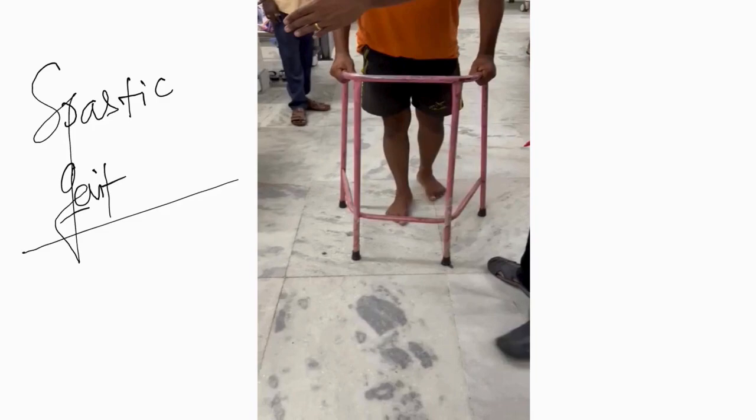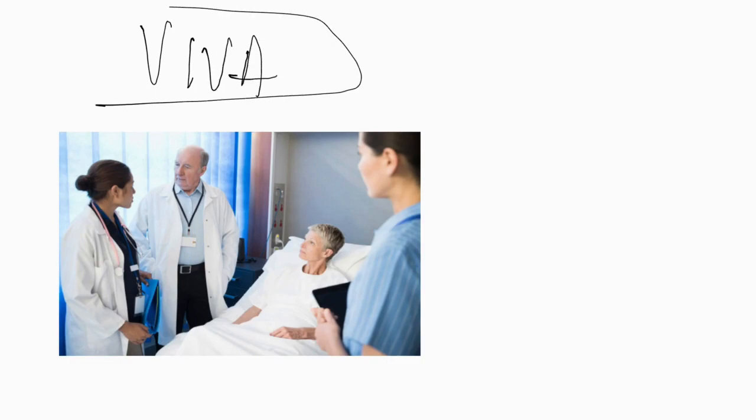Now we come to some of the VIVA questions that will be asked here in the topic of spastic paraparesis by the PACES examiners, and how to answer. Like this, for every topic we are going to see all the VIVA questions without leaving anything. What are the possible questions? Because I have collected from different candidates who have appeared in different centers.